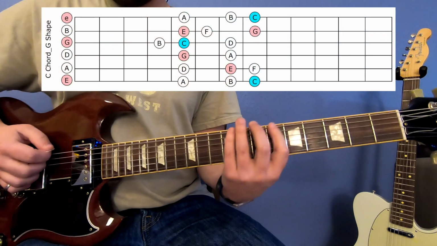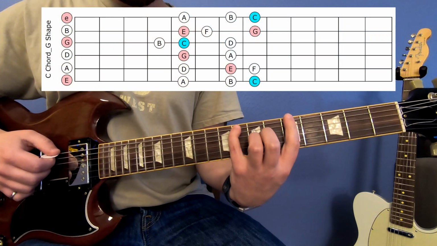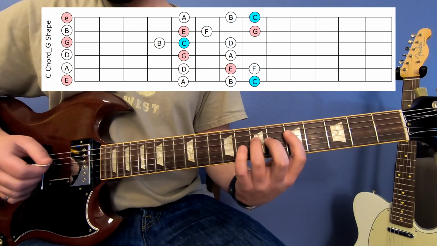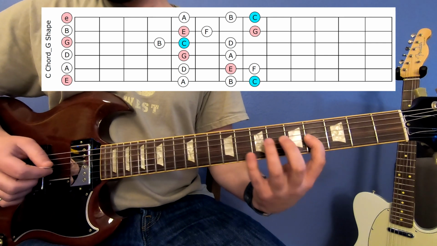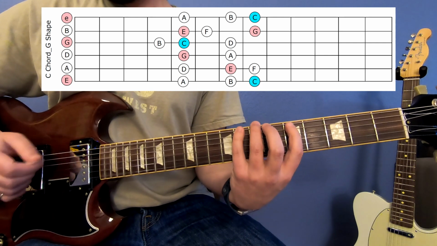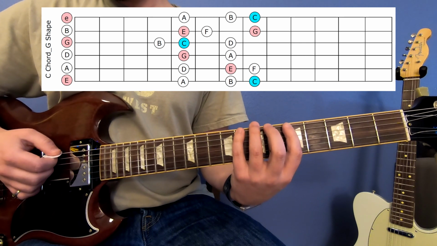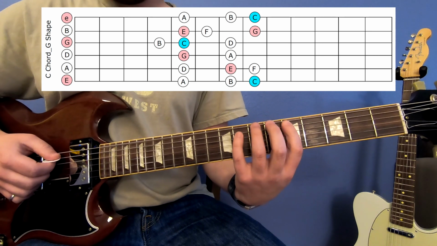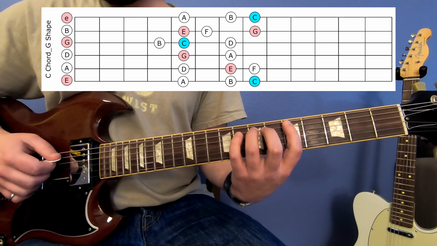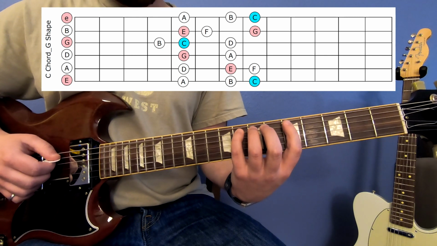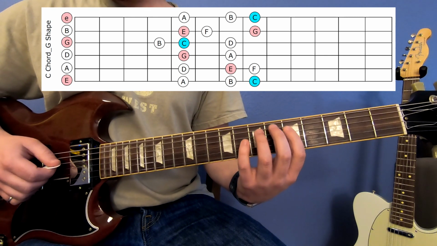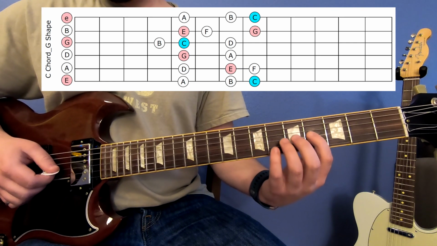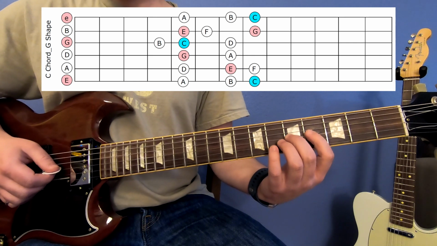The scale here starts with the C note on the E string. It's the 8th fret, and it sounds like this. To play that, you're going to play your 8th fret, E string, 5th fret, A string, 7th fret, A string, 8th fret, A string, 5th fret, D string, 7th fret, D string, 4th fret, G string, 5th fret, G string.